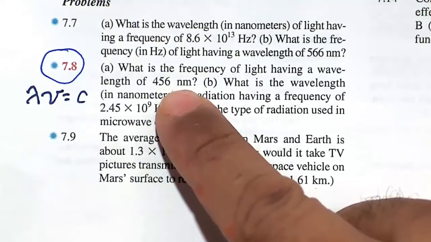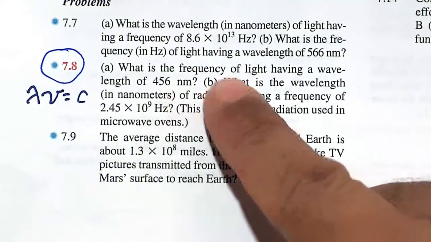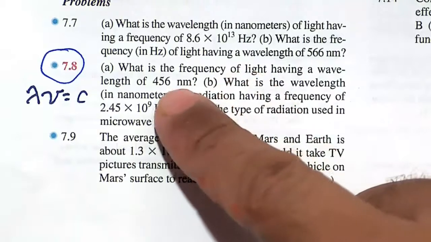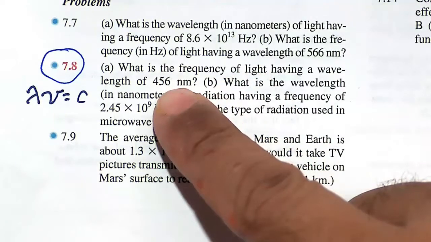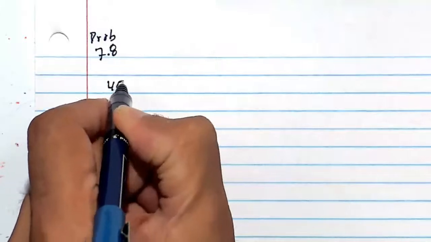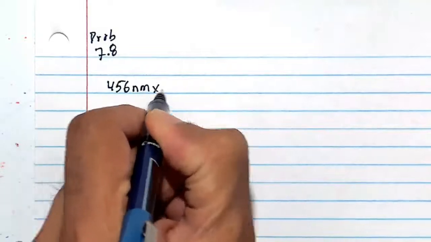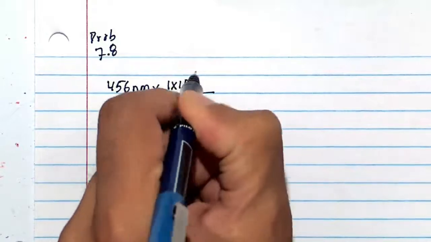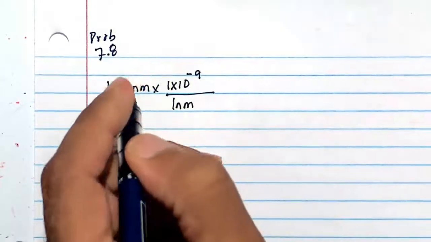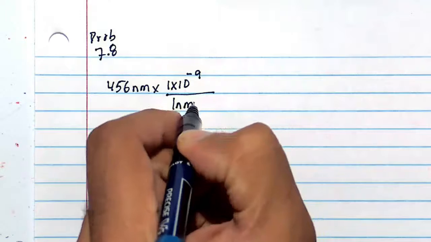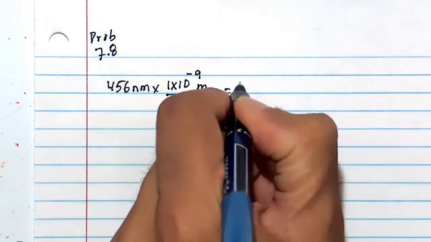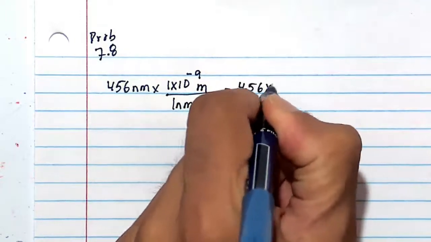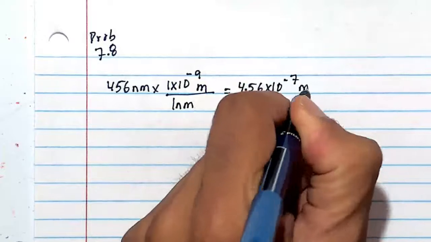Part A is asking us for the frequency of light. Light is the visible part of the electromagnetic spectrum that has the wavelength 456 nanometers. So the first thing we want to do is convert this to the standard unit of meters. We have 456 nanometers, and nano means minus 9. So 1 nanometer is 10 to the minus 9 meters. So that's going to be 4.56 times 10 to the minus 7 meters.